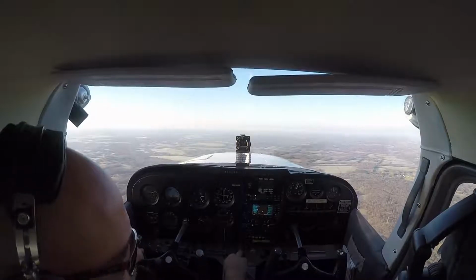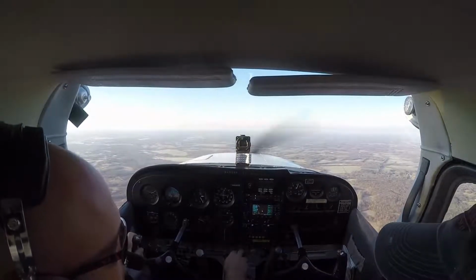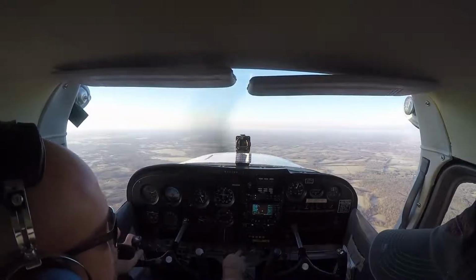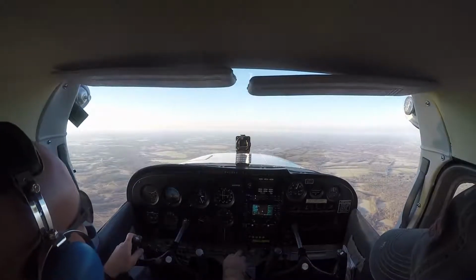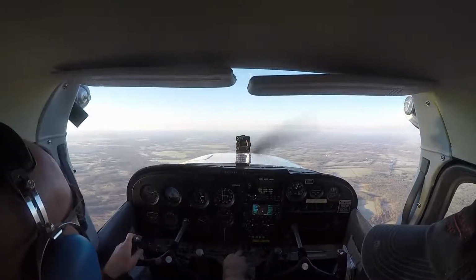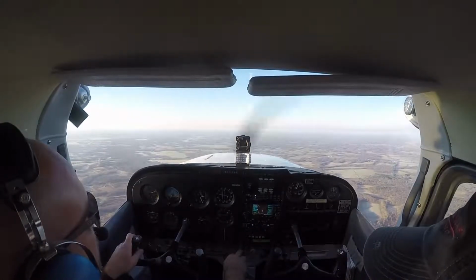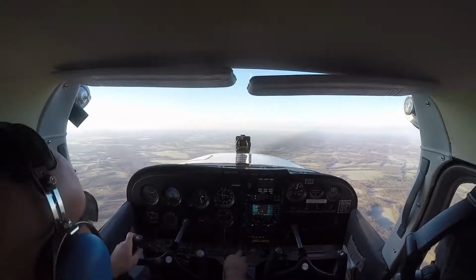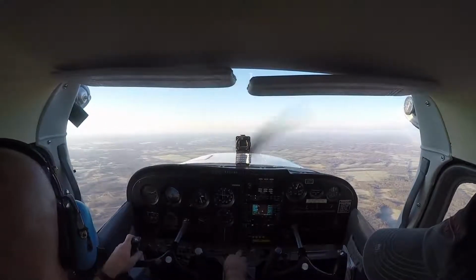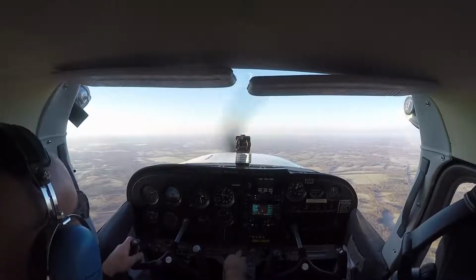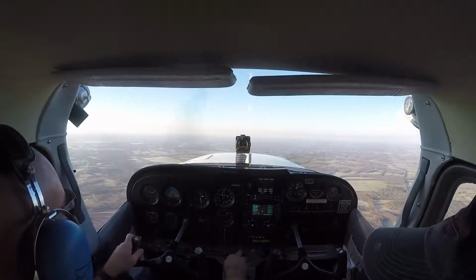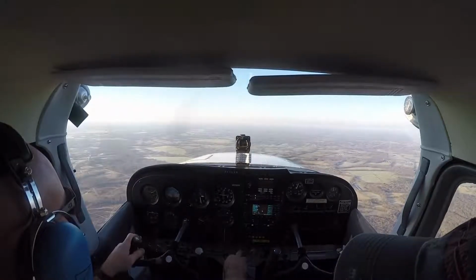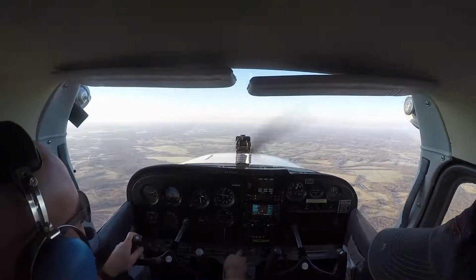Good job. I'm supposed to put the rest of the flaps in? Yeah, you're close enough. We about got them all in now, about 38 out of 40 degrees. Stay on that 240.